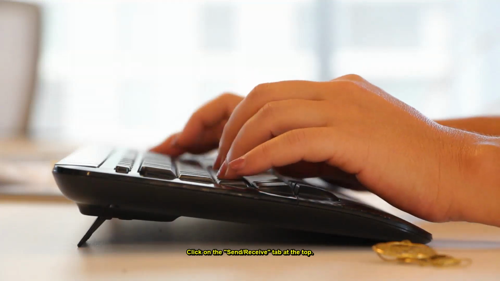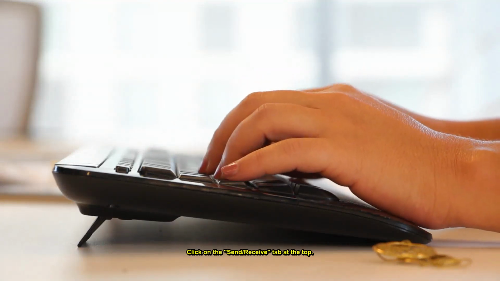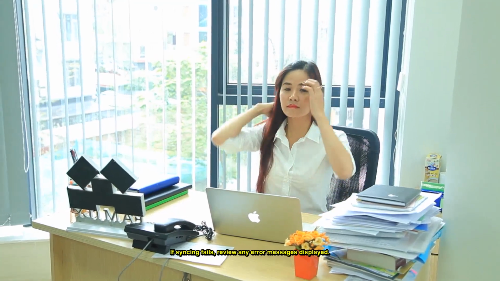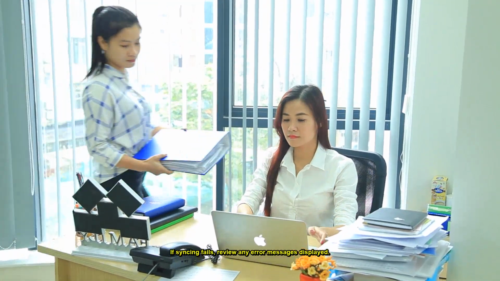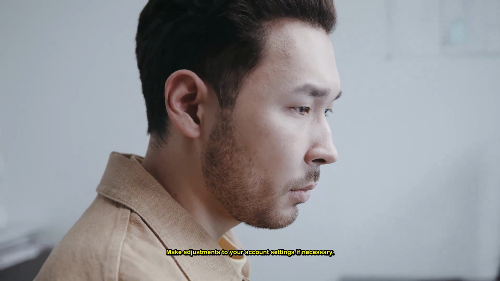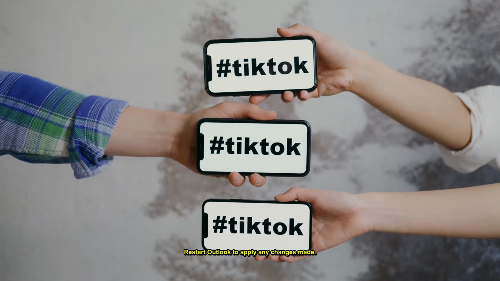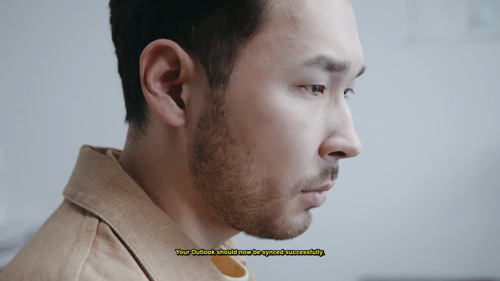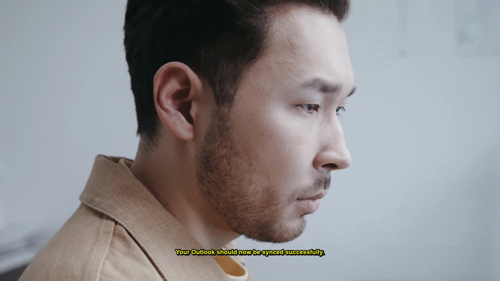Click on the Send/Receive tab at the top. Select Send/Receive all folders. Wait for Outlook to sync your emails and calendar. If syncing fails, review any error messages displayed. Make adjustments to your account settings if necessary. Restart Outlook to apply any changes made. Your Outlook should now be synced successfully.